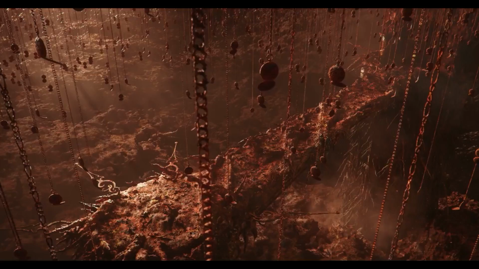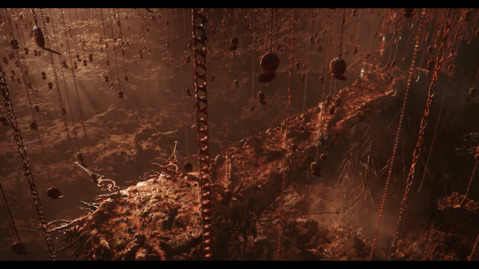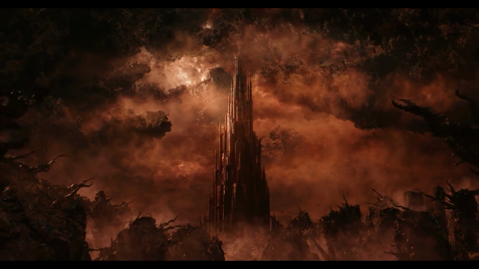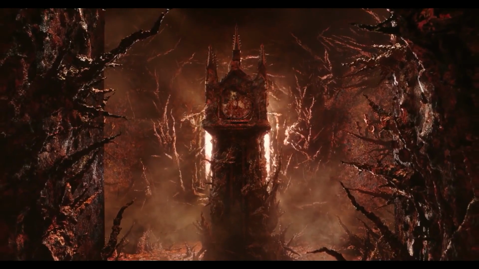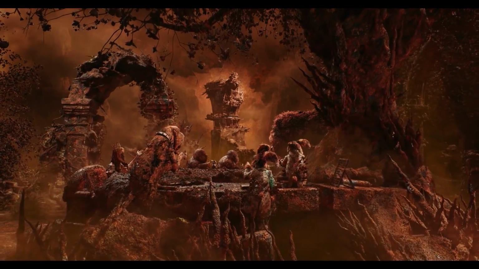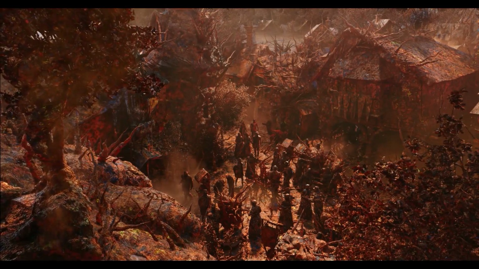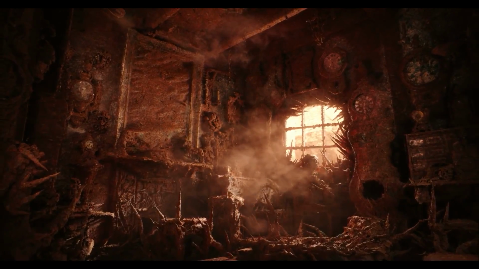This entire section of the film is spawned from a single line in the script which read, "And then the world rusts over." And thus began a major collaborative design process with the filmmakers to figure out what this would look like on the big screen.